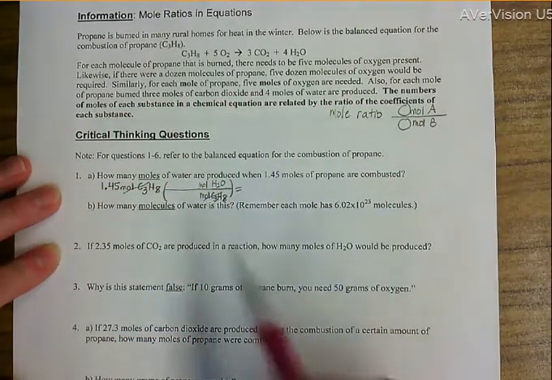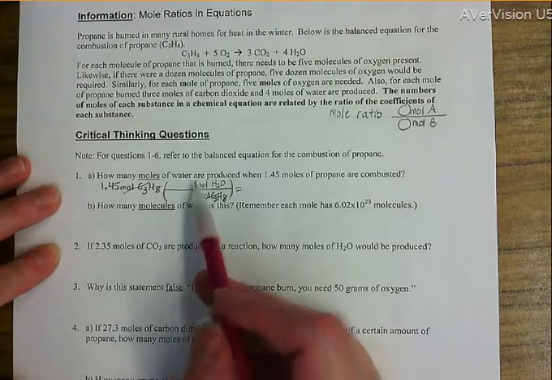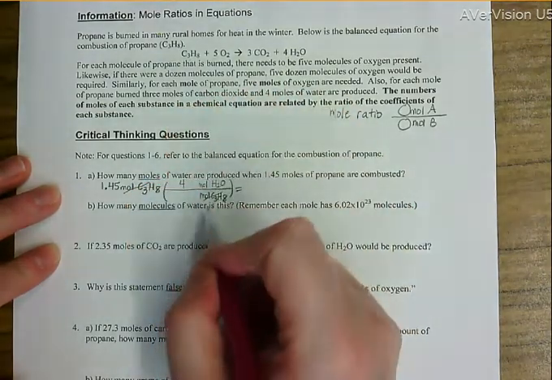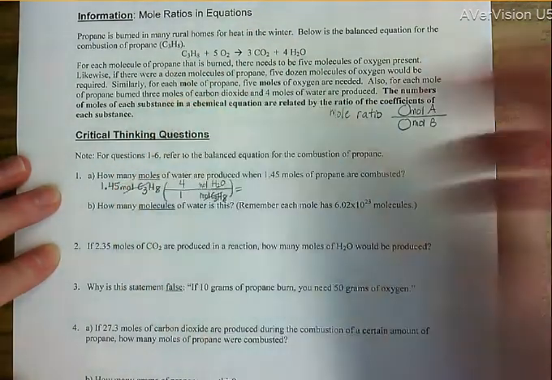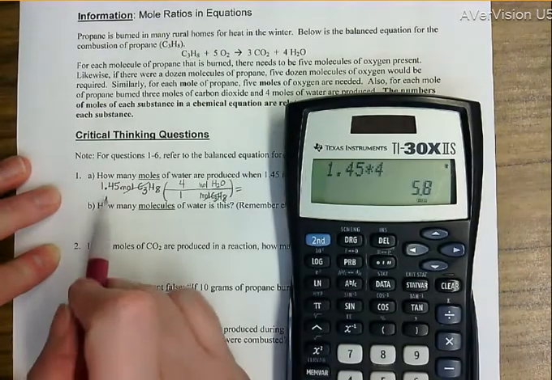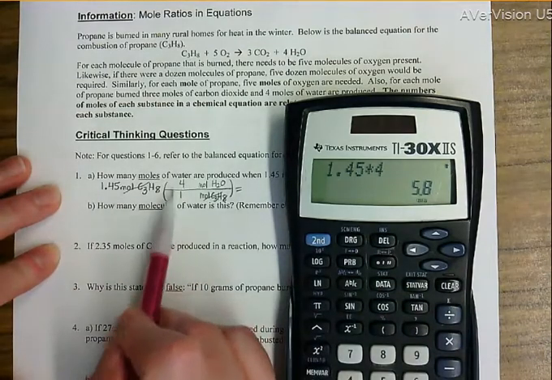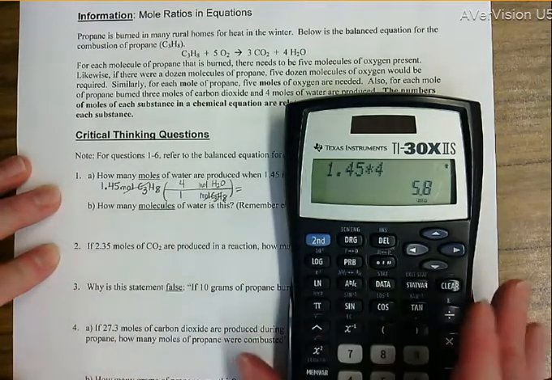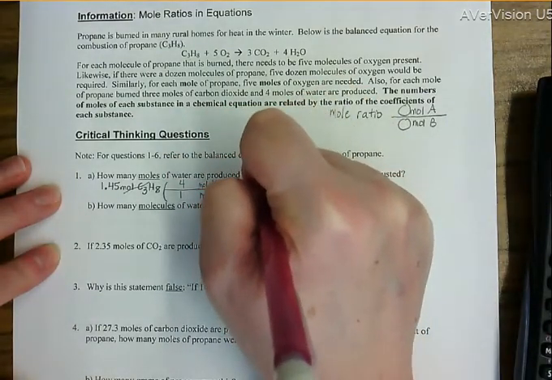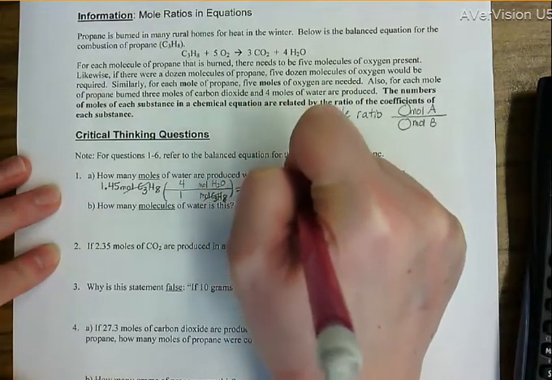Okay, we're using dimensional analysis. Now, the numbers here come from my coefficients. So my coefficient on water is 4. My coefficient on propane is 1. So it's 1.45 times 4. And we should have 3 significant figures because these are exact amounts and they don't limit. So it's going to be 5.80 moles of water.